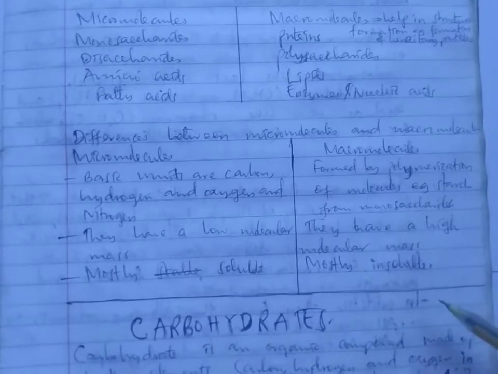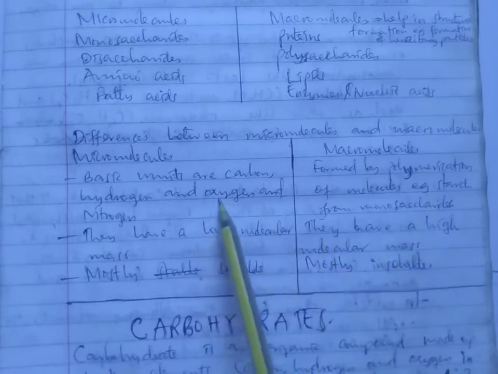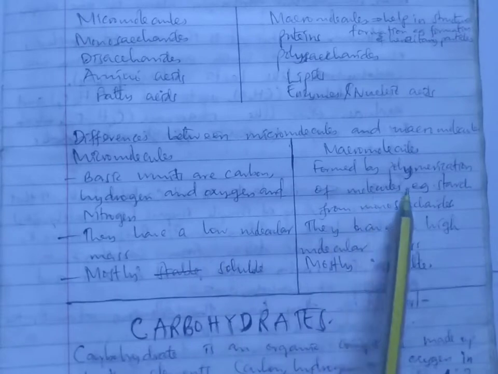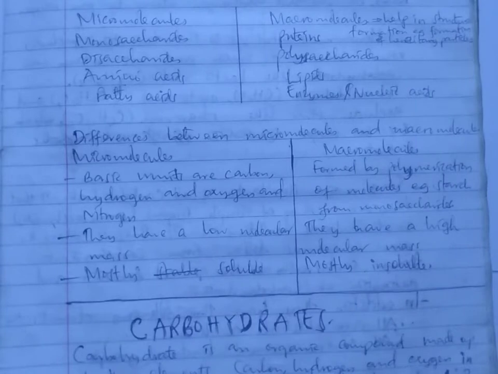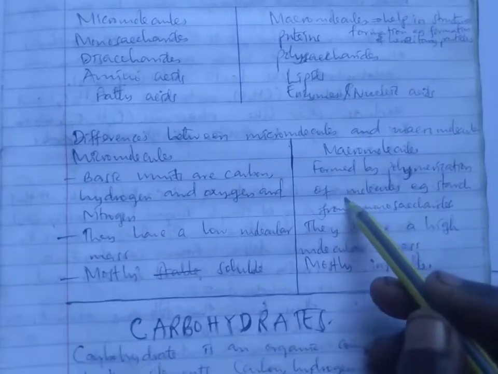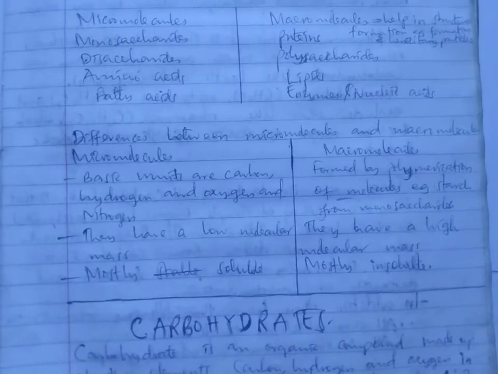We have a few differences between the micro and the macromolecules. First, the basic units are carbon, hydrogen, oxygen, and nitrogen. While the macromolecules are formed by polymerization of molecules, such as starch from monosaccharides. So they are formed from polymerization of micromolecules. The micromolecules have low molecular mass, while the macromolecules have a high molecular mass. The micromolecules are mostly soluble, while the macromolecules are mostly insoluble. These are just some of the differences between the micro and the macromolecules.